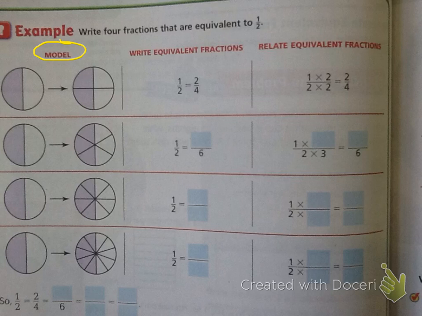So there's the picture, and then they change to the equivalent fractions. 1/2 equals 2/4, and they show how that happened over here. 1/2, both the numerator and the denominator were multiplied by 2. 1 times 2 is 2. 2 times 2 is 4. 1/2 equals 2/4. So we're going to do that for the rest of these.